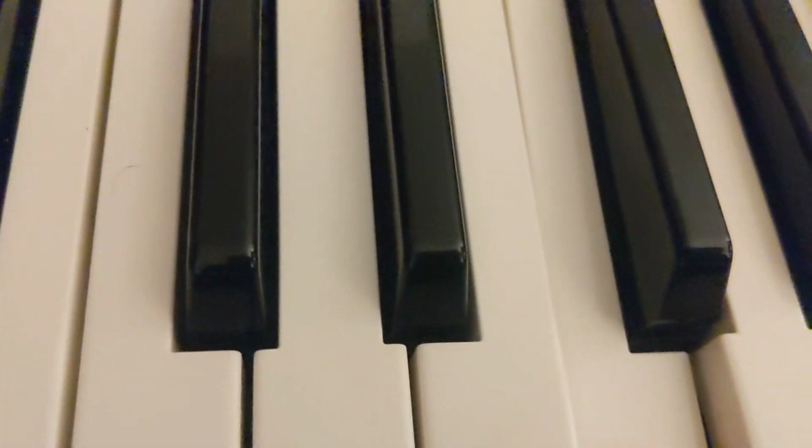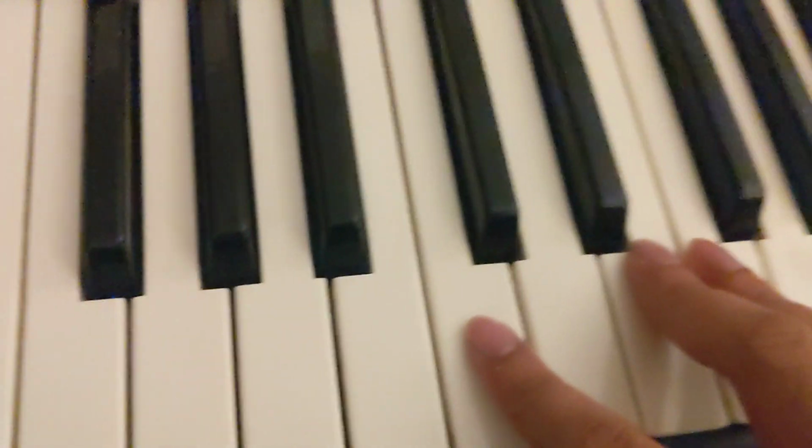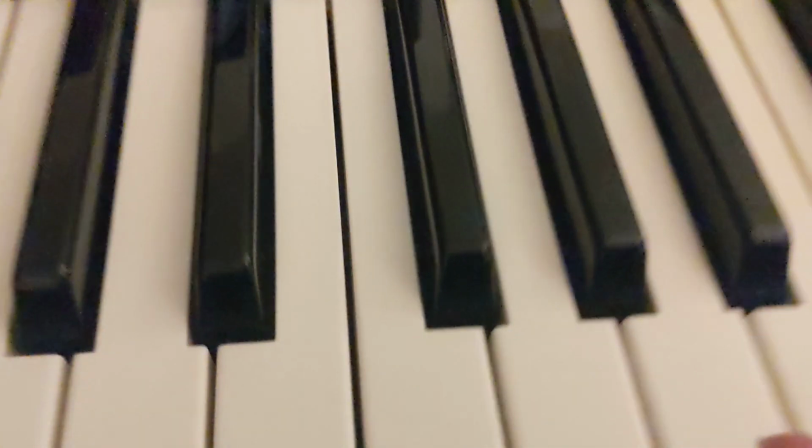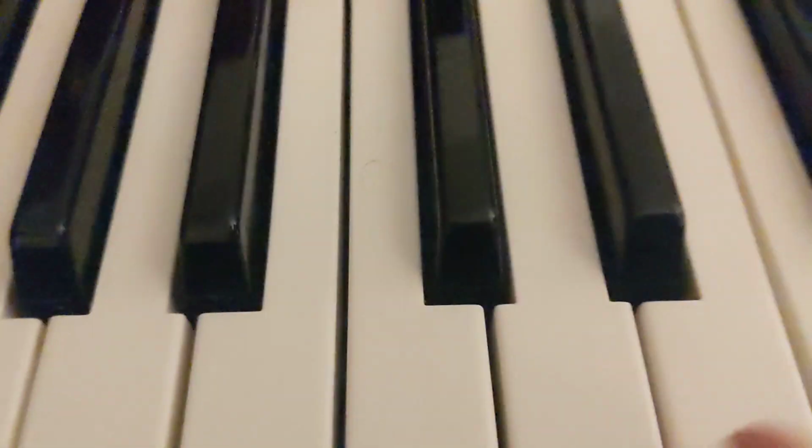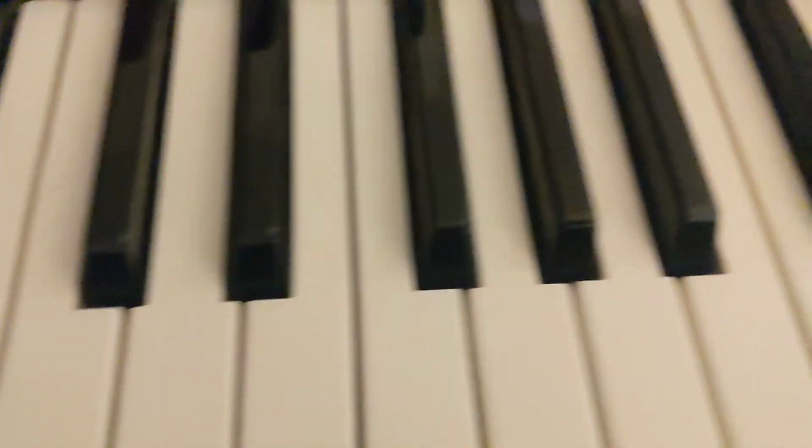Very conflicting, but not as conflicting as the C add 4. Well, that's something. Again, this is the C/G, C/F, the C/E, C/E flat, and so on and so forth.